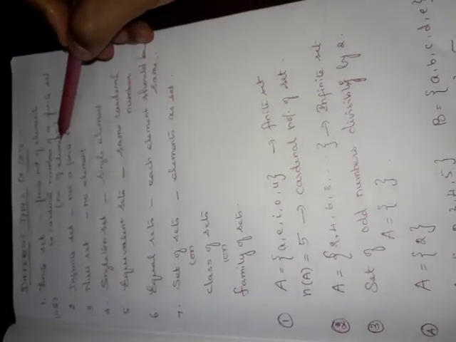So before winding up the class, I wish to recall the different types of sets we learnt in today's class. First, the finite set, which has a finite number of elements. When we talk about a finite set, we will have a cardinal number. Cardinal number means the number of elements in the set. Next is the infinite set, where the number of elements in the set is infinite. Null set means there is no element in the set. Singleton set has a single element.